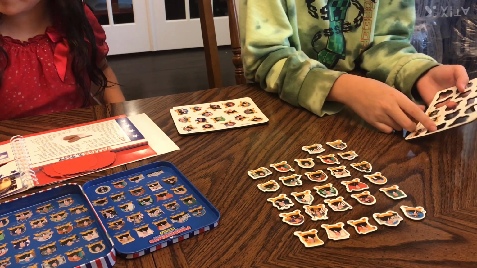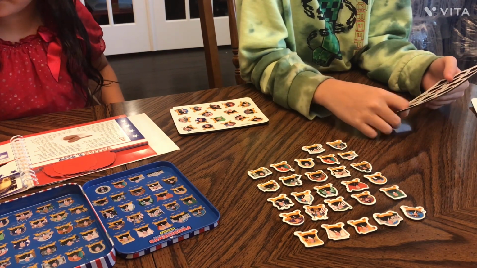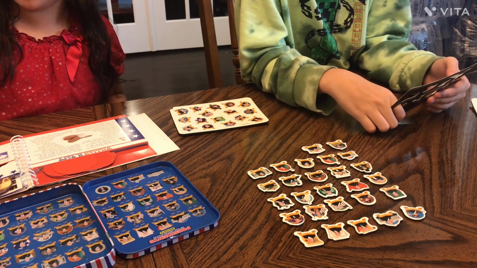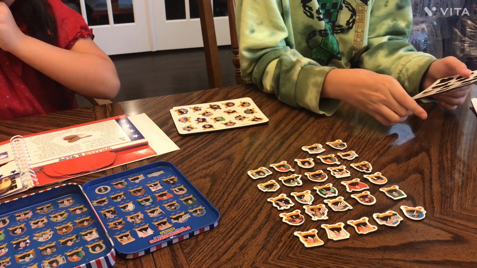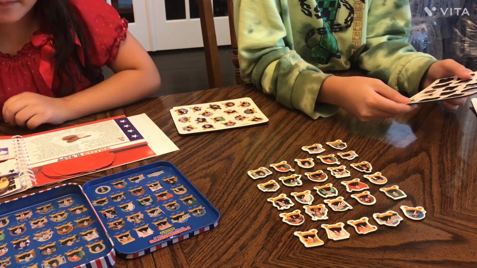Taft, a large man, once got stuck in the White House bathtub, which was soon replaced by an oversized tub that could hold four men. Whoa, so he's the biggest president that we've had. Okay. All right, what's the next number?